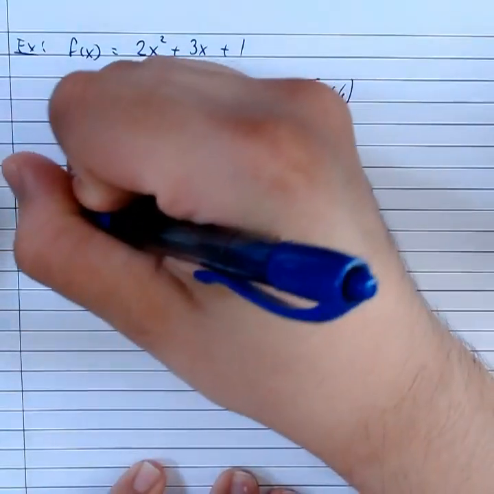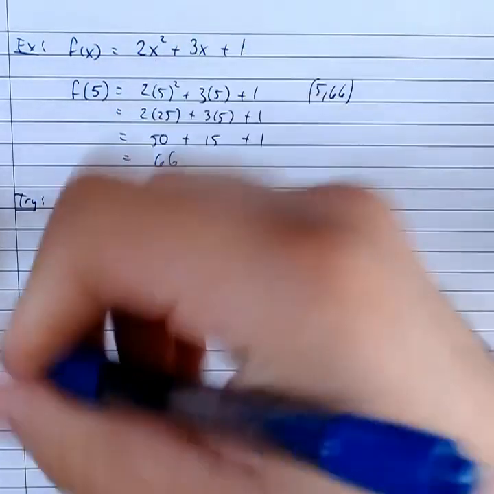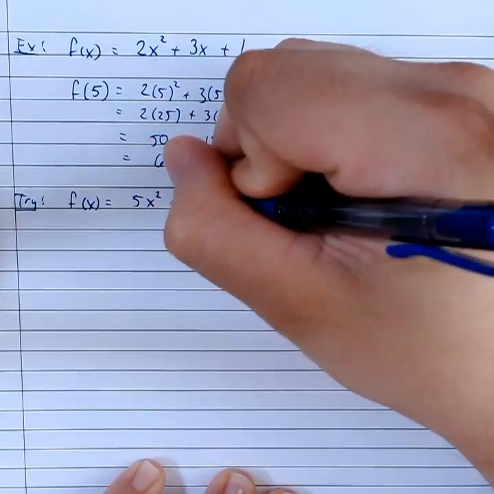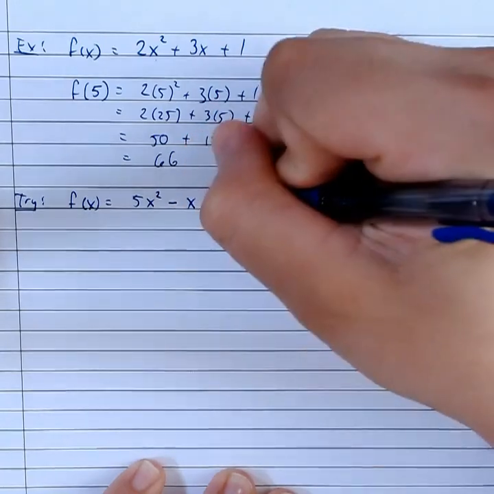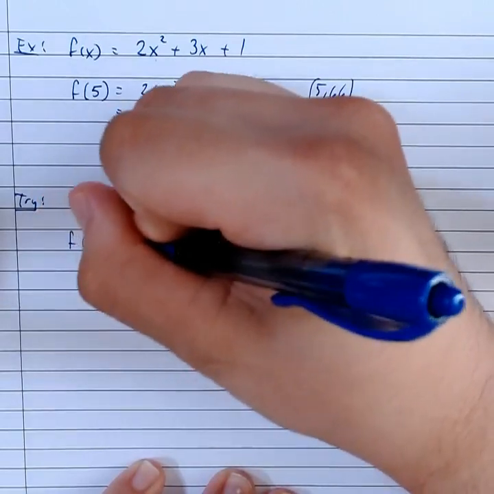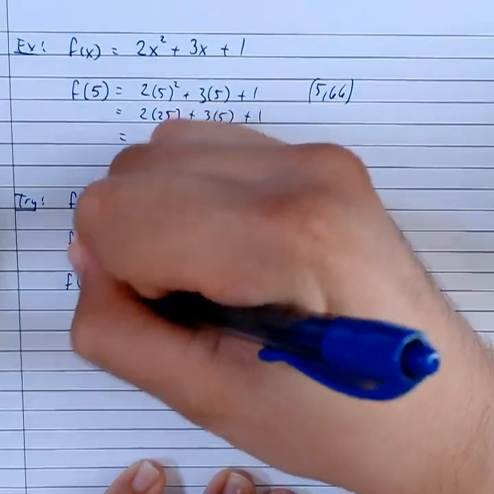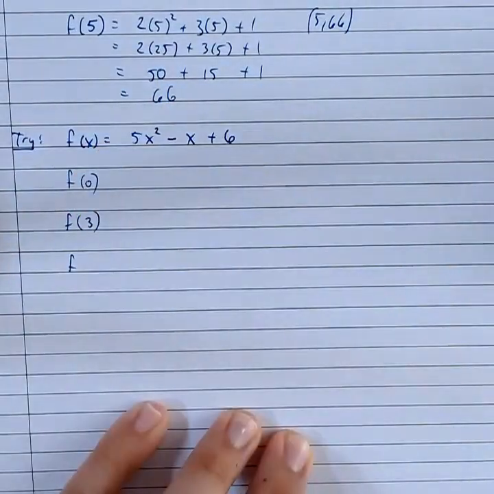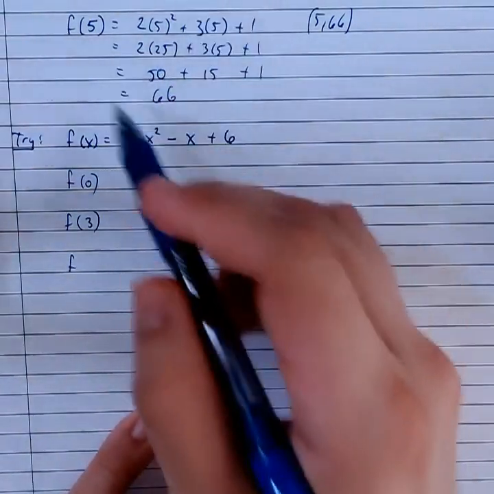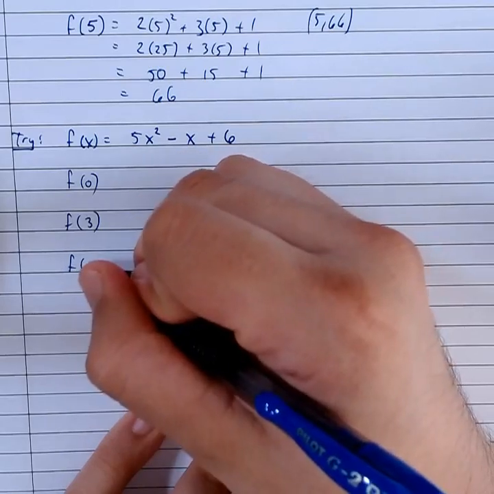So go ahead and give this a try. Let me say f of x is equal to, let's go with 5x squared minus x plus 6. Go ahead and do the following. Find f of 0. Find f of 3. And this is going to seem a little strange, but see if you can do this. These are going to work exactly the way we did before. This last one, go ahead and give it a try. See what you get.